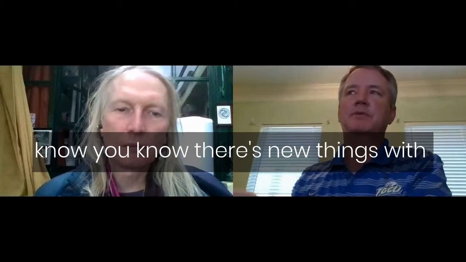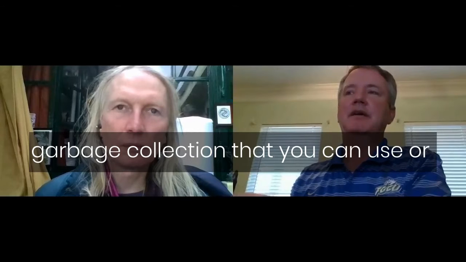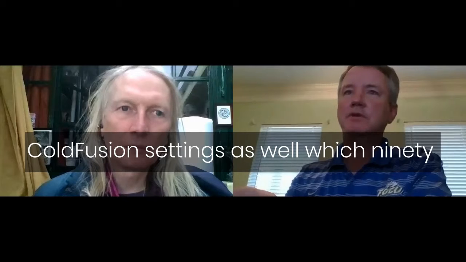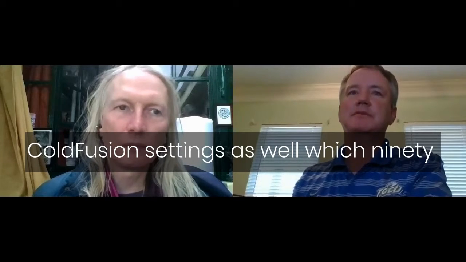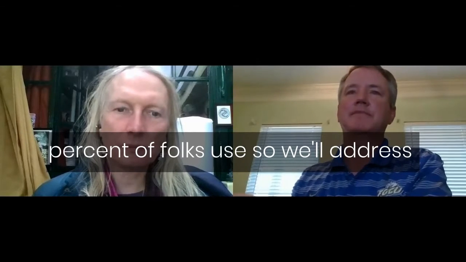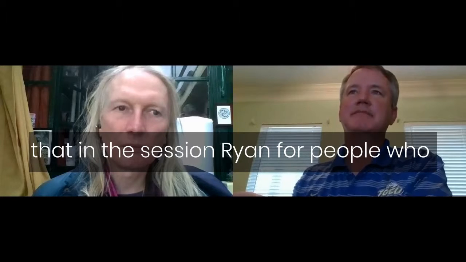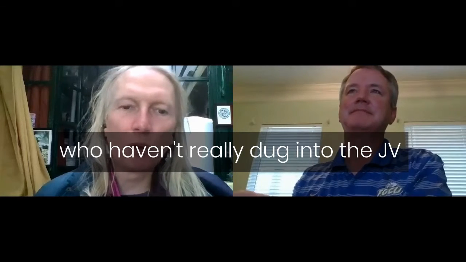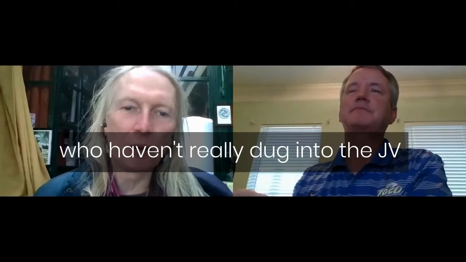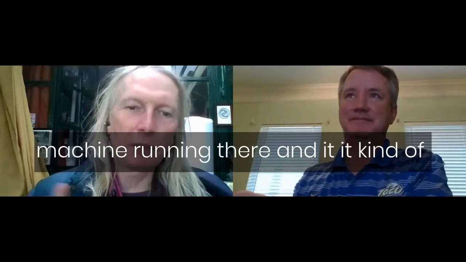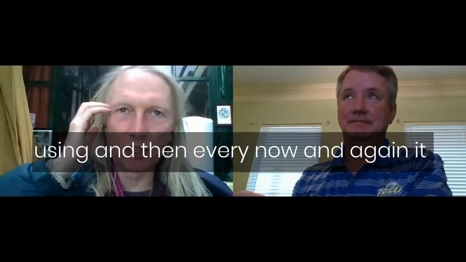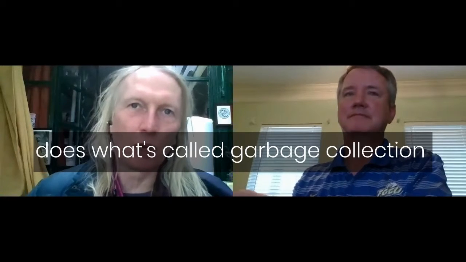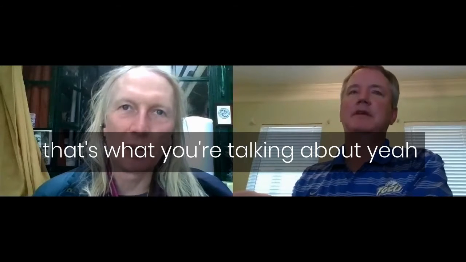There's new things with garbage collection that you can use, or you could just use the default ColdFusion settings as well, which 90% of folks use. So we'll address that in the session. Right. And for people who haven't really dug into the JVM, the whole Java virtual machine running there, it kind of builds up the amount of memory it's using. And then every now and again, it does what's called garbage collection and cleans up the unused memory. And that's what you're talking about there.